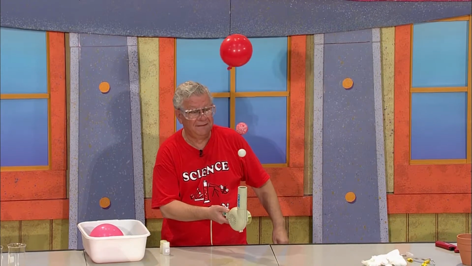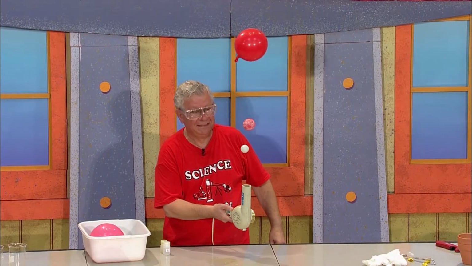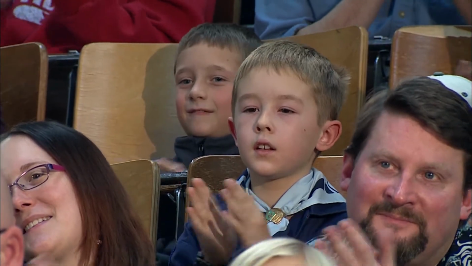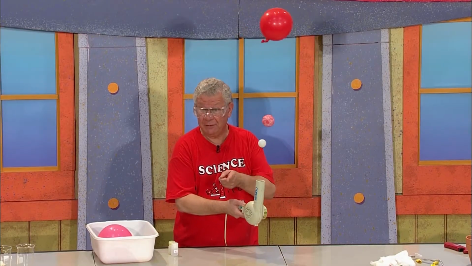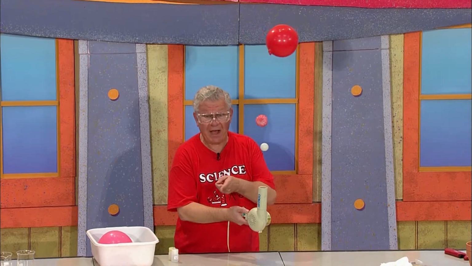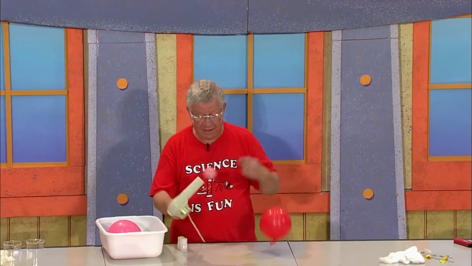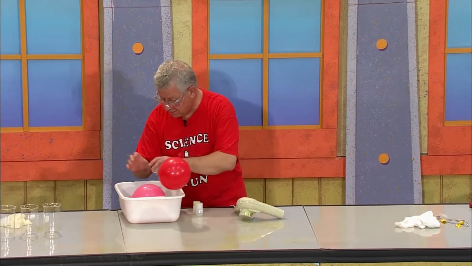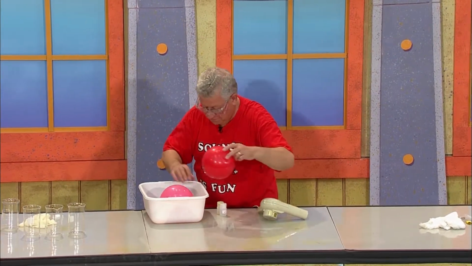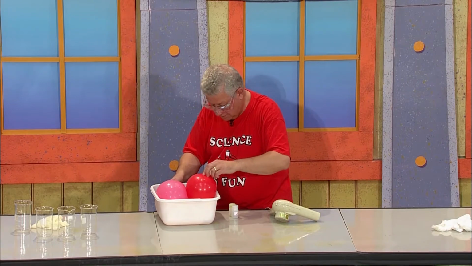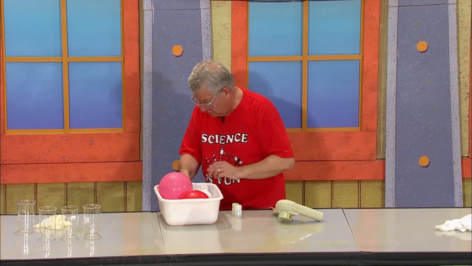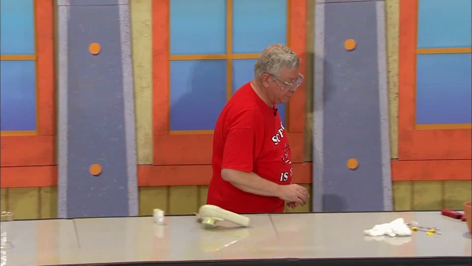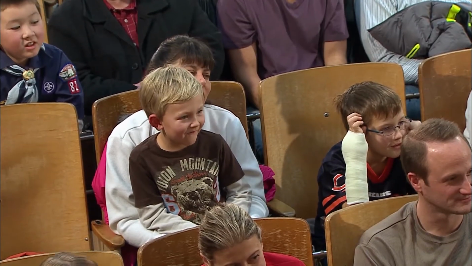Ta-da! You think you can do this at home? You try it and have as much fun as I'm having right now doing it with you and for you. All right, so that's more experiments with levitation of the balloon related to a very important scientific principle called Bernoulli's principle.